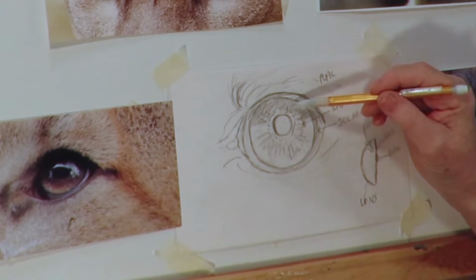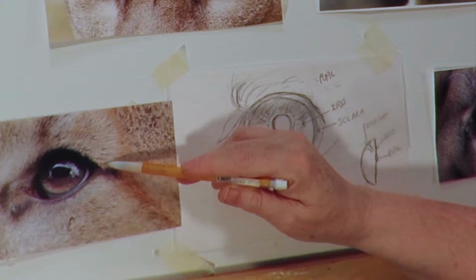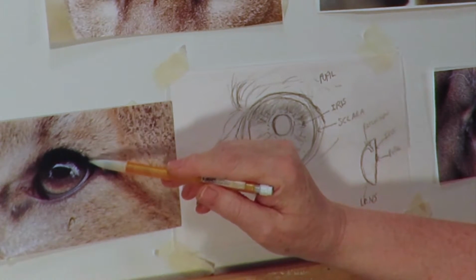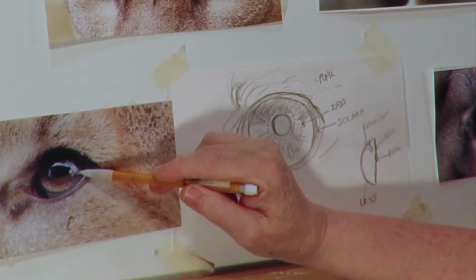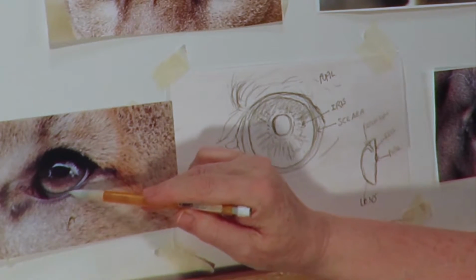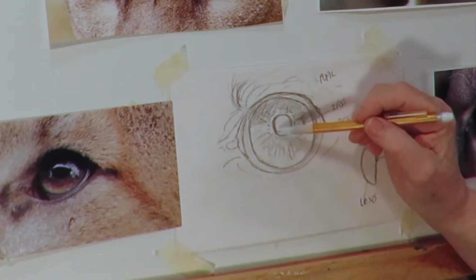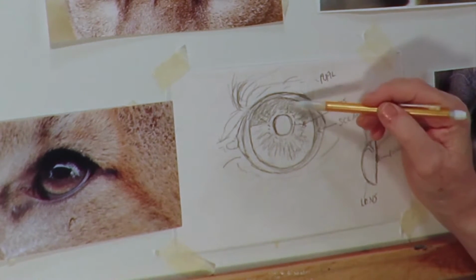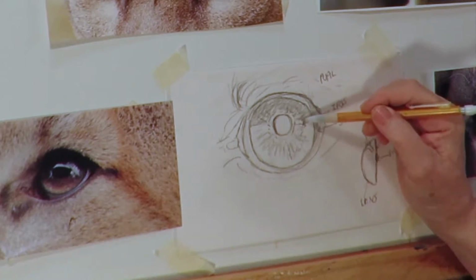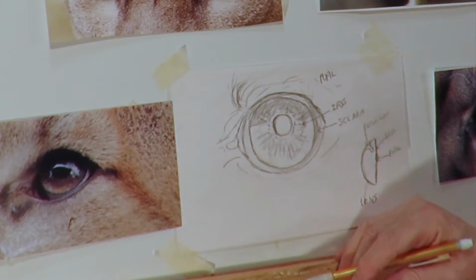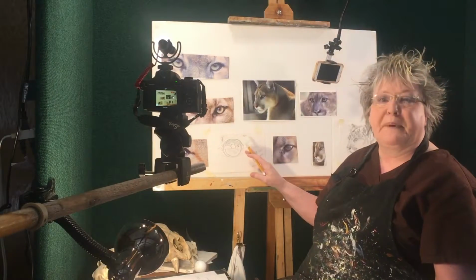In a predator's eye, you don't usually get a reflection like this particular photograph. In this, the mountain lion is looking up. Here is the shadow from his eyebrow, but you can see a complete rounded reflection. And also the sclera is seen down here, so you can tell the eye is twisted up. But usually, because of this eyebrow, there isn't a very intense round shadow on a cougar or other predators.